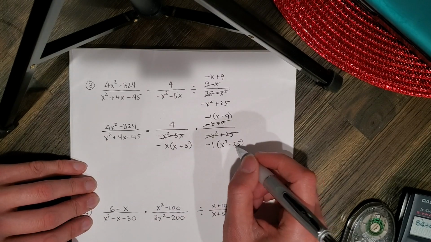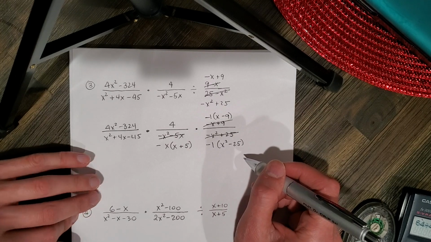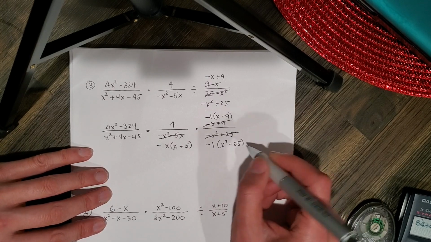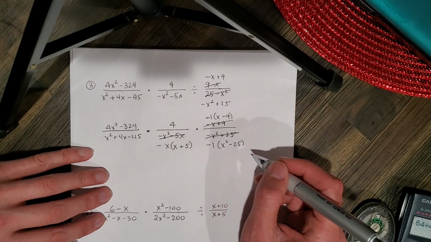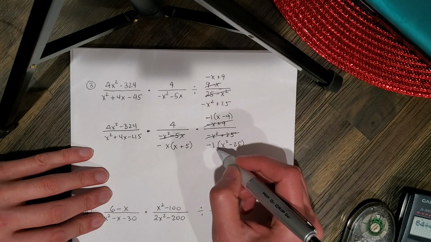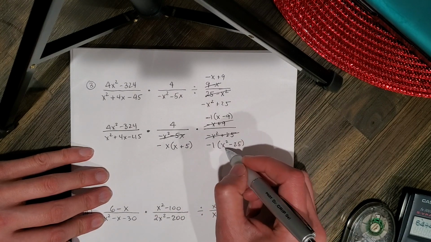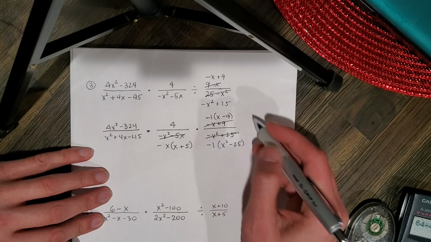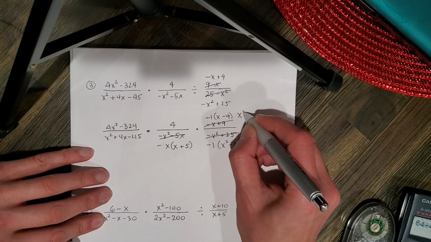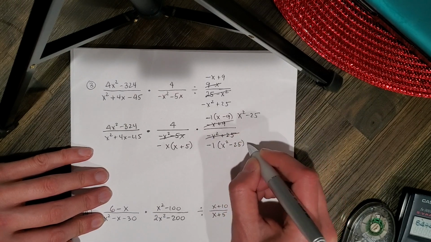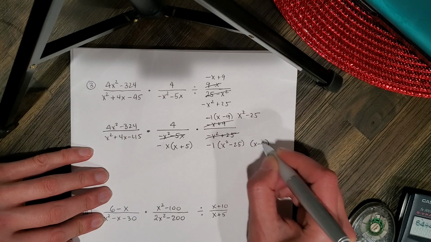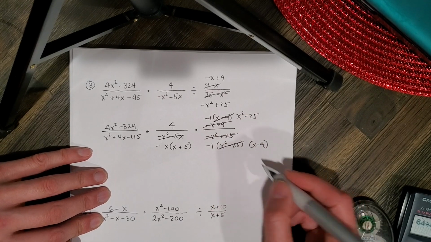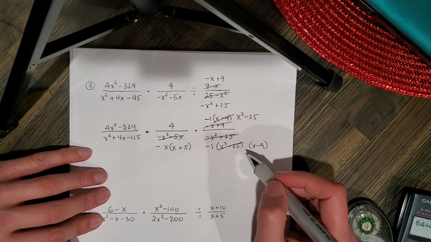Okay, so what I'm going to do here is I'm going to flip it over so it could be correct, right? So I'm just going to go ahead and put, well, the negative ones is still going to be the same, right? So I'll just put negative x squared minus 25 on top, and then x minus 9 on the bottom, okay? Because I forgot to do the reciprocal here, okay?